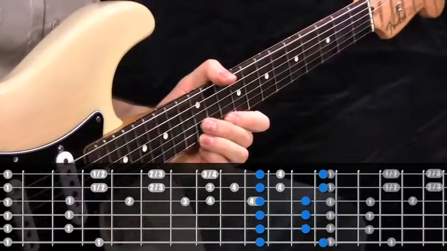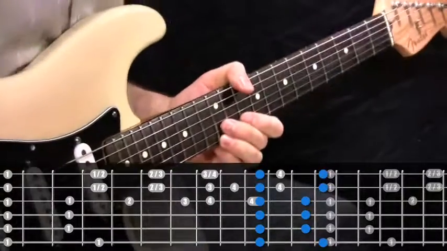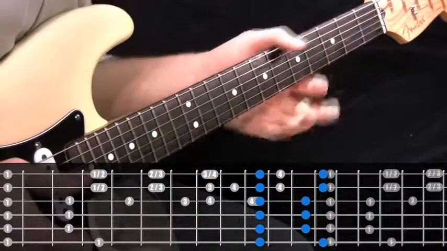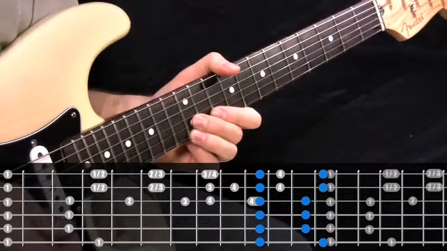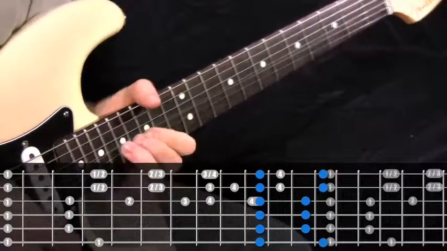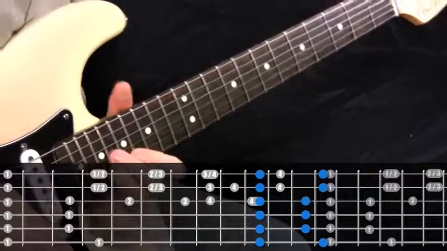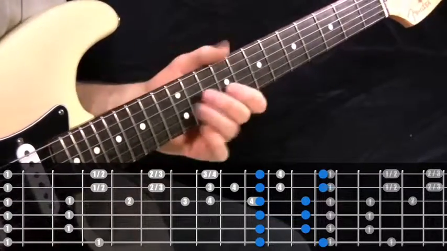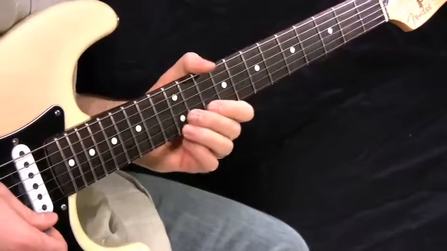And this brings up an interesting topic. One thing that I haven't said a whole lot about is that if you think of all these boxes as one continuous pattern, once you get to the top of Box 5, you just start them all over again. Box 1, Box 2, Box 3, and basically as high as you can go there. But Box 5 shares 2 notes with Box 1 above it.